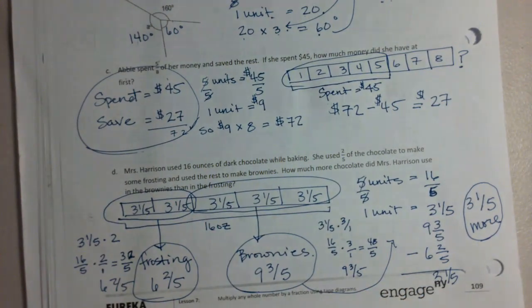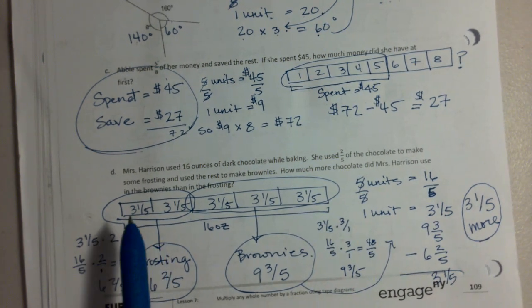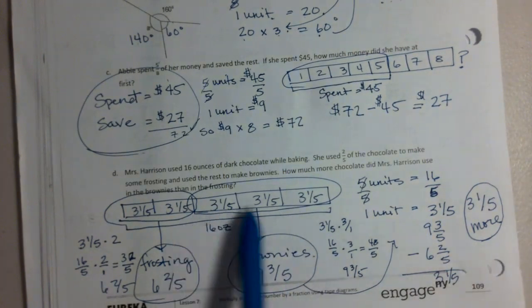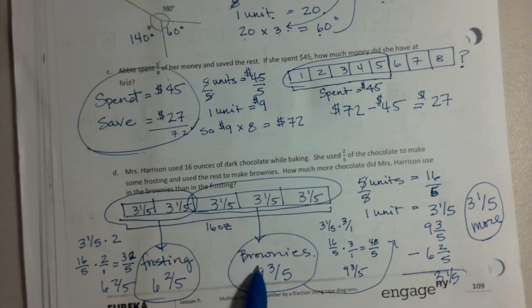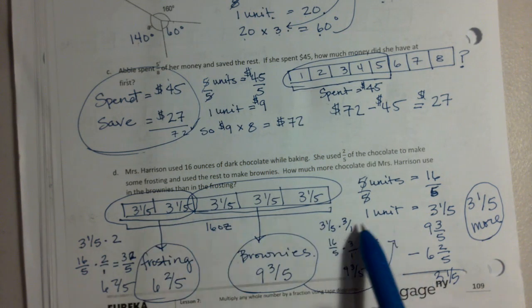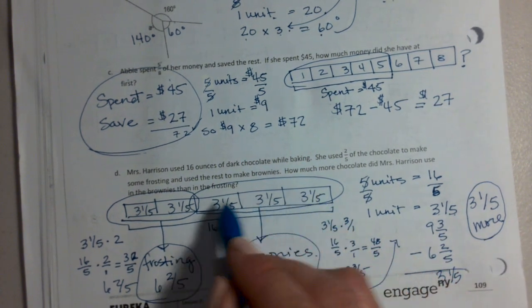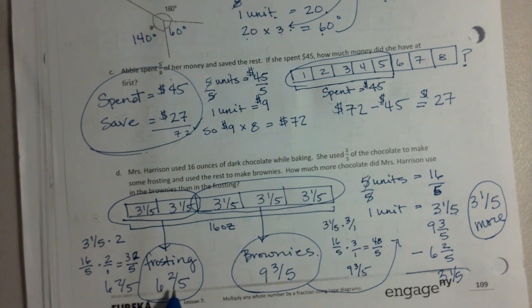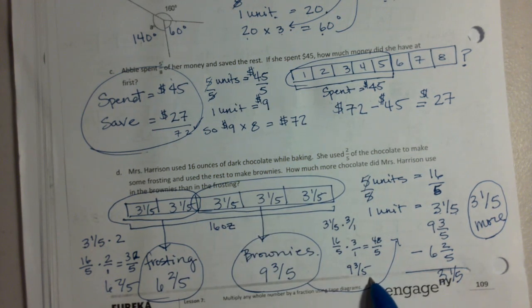Then we have Mrs. Harrison. This, you didn't actually have to subtract when we get there. I'll explain that. But 16 ounces, we know that 16 ounces equaled all the dark chocolate. 2/5 was used to make frosting, and 3/5 for brownies. So I broke that up. I did 5 units of 16. I found out that it was 3 1/5, threw 3 1/5 in each one. Then I multiplied by 2 and got 6 2/5. Then here I multiplied by 3 and got 9 3/5.